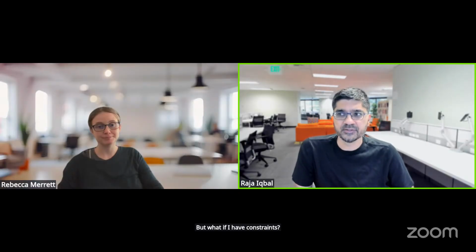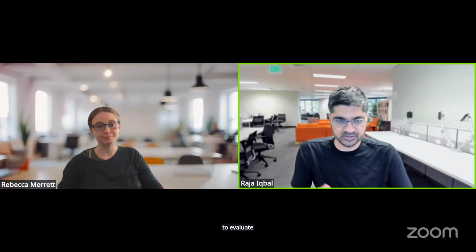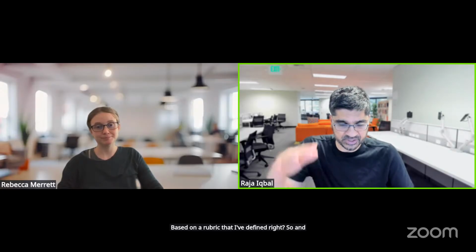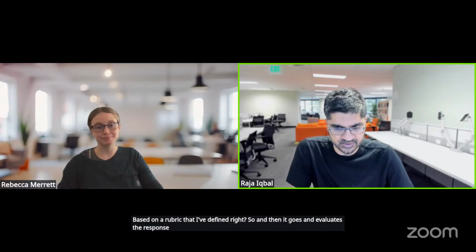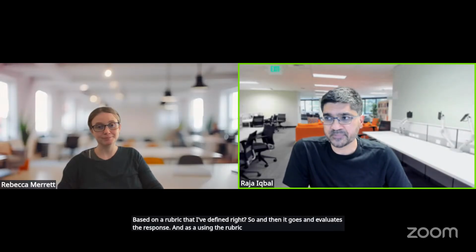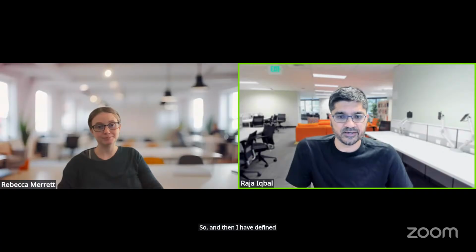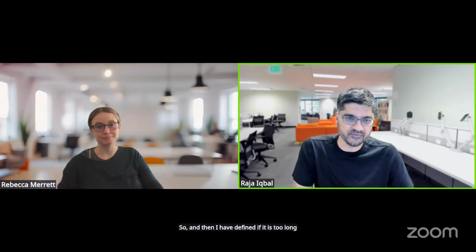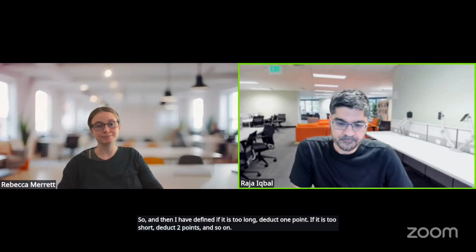I have an evaluator model, and I ask it to evaluate the response based on a rubric that I've defined, right? Then it goes and evaluates the response using the rubric. Let's say it is an essay, or an article summarizer, and I have defined that if it is too long, deduct 1 point. If it is too short, deduct 2 points, and so on. So you can actually do that.